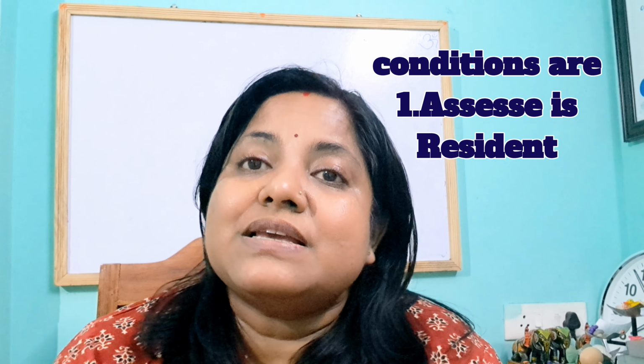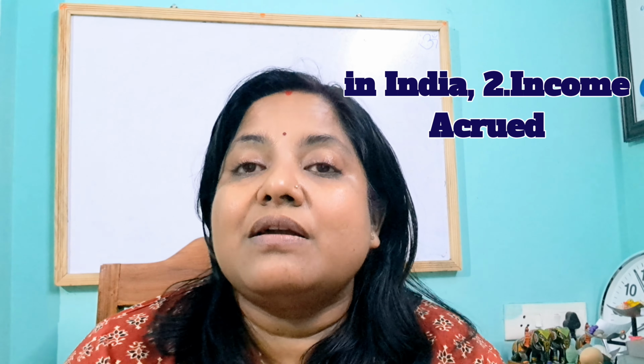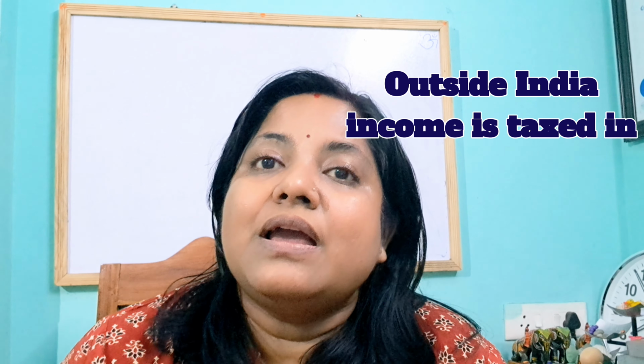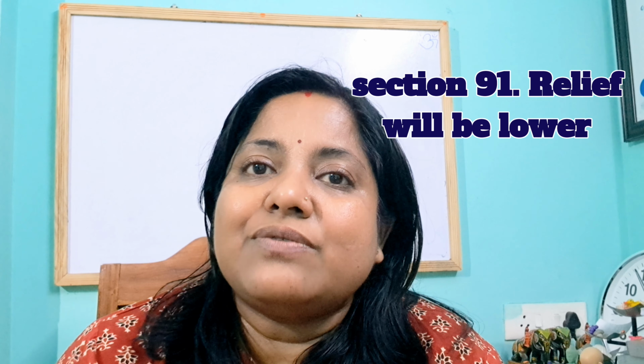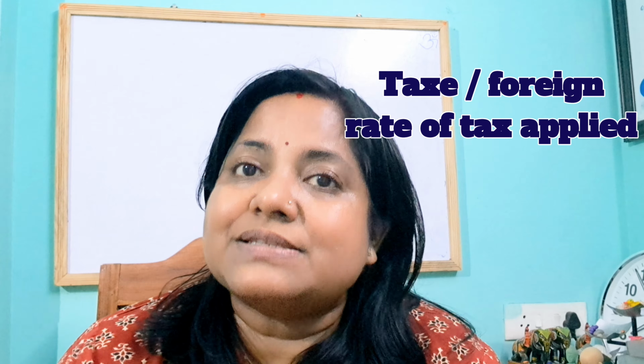Conditions: assessee is resident in India, income accrued outside India, income taxed in foreign country, no DTAA exists. How will the calculation be done under section 91? Relief will be the lower of the Indian tax rate or the foreign rate of tax, applied to the doubly taxed income. This is called unilateral relief.